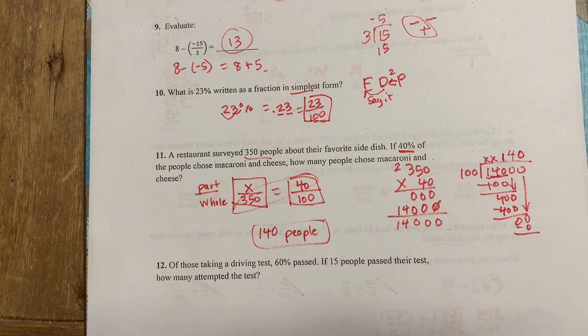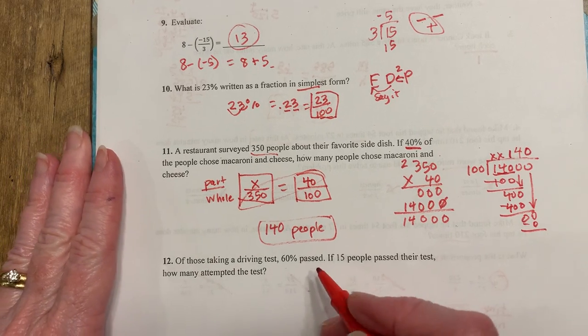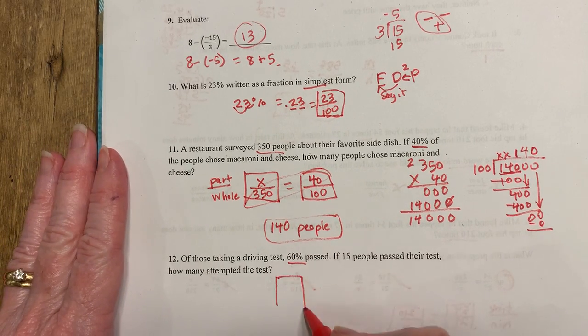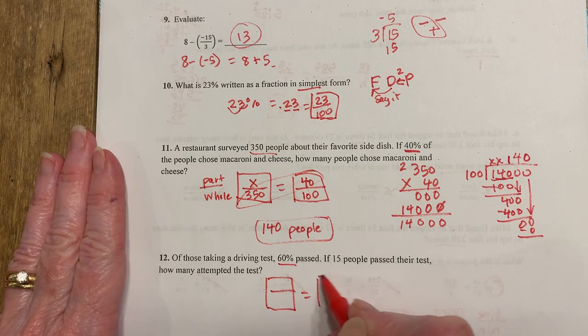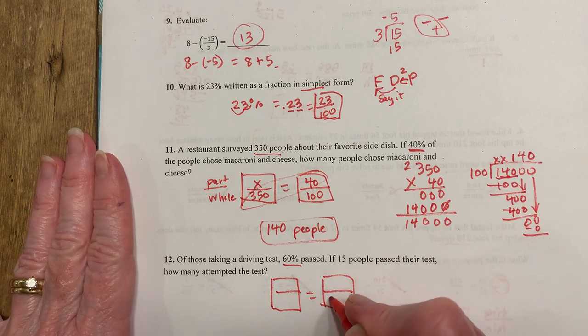Number 12, it says of those taking a driving test, 60% passed. 15 people passed their test. How many people attempted the test? So again, this is talking about percents, but it's not asking for a decimal or a fraction, so it must be a proportion. So I've got the 100.